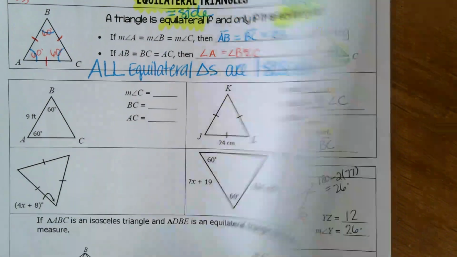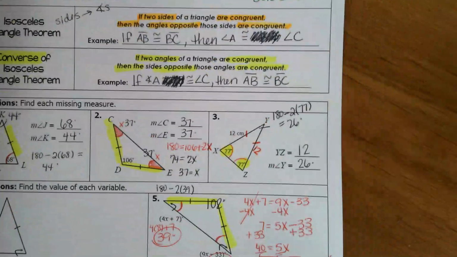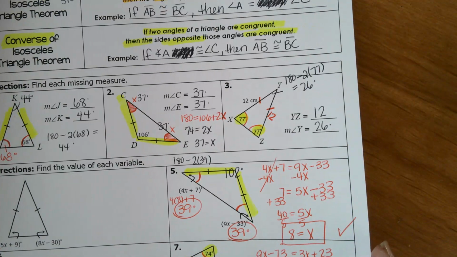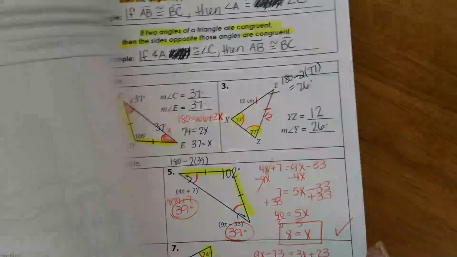Now, as per the previous page, these are not equilateral triangles. These are just isosceles, just regular, plain Jane, no frills. These are special.